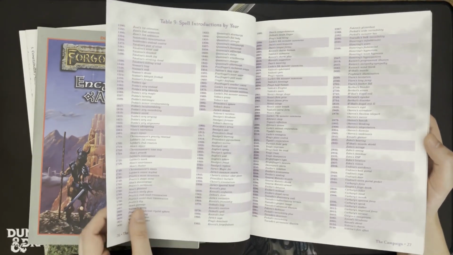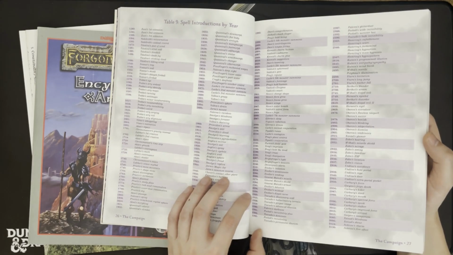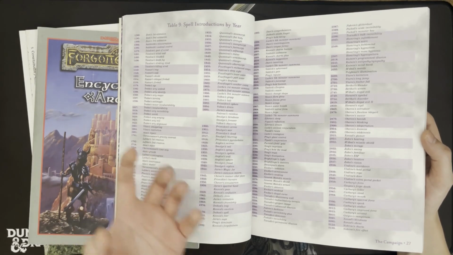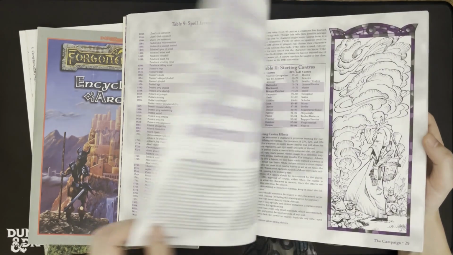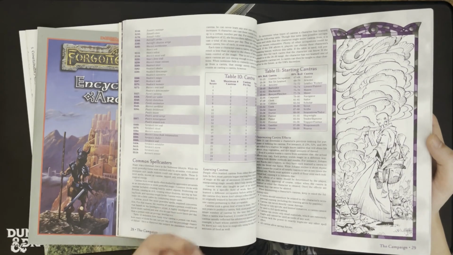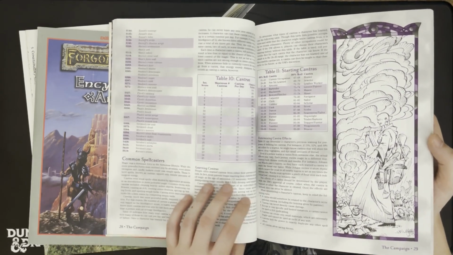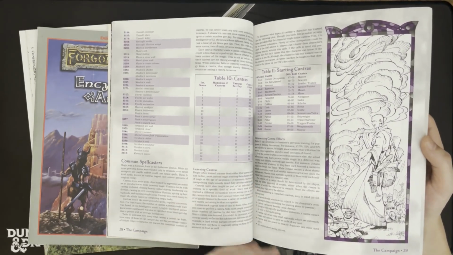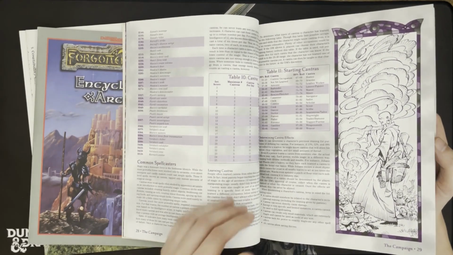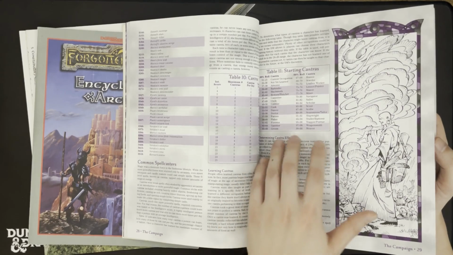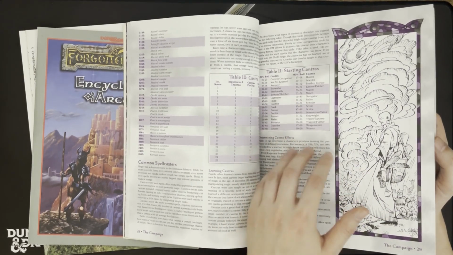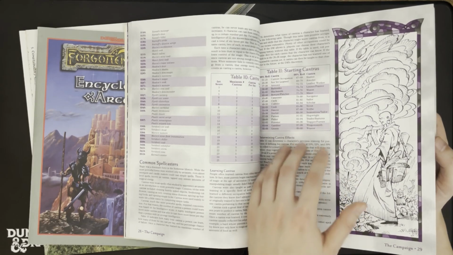The next section is the spell introduction by year. This is another one which adds a lot of flavor as it tells you when a certain spell was invented. Because magic is so prolific during the Netheril era, everybody can use magic, including just regular people off the streets. This table shows you how many cantrips a regular person would have access to, depending on their intelligence score. A lot of these cantrips were used by regular people in their day-to-day life and their trades. For example, here are the starting cantrips, determined by their profession.